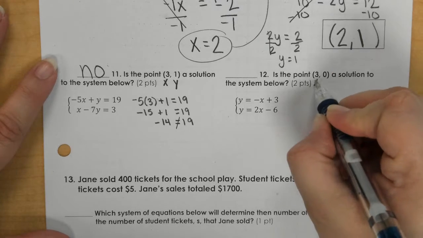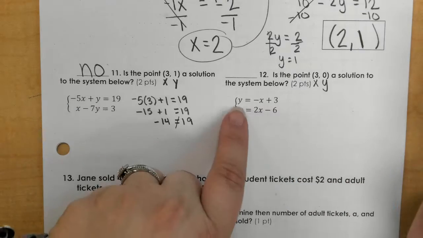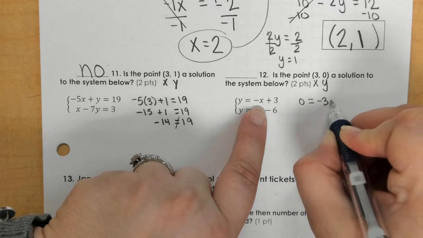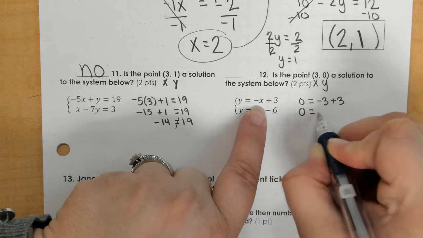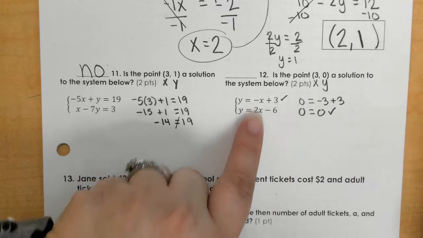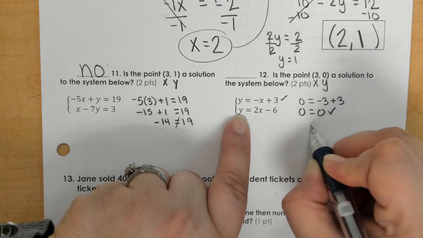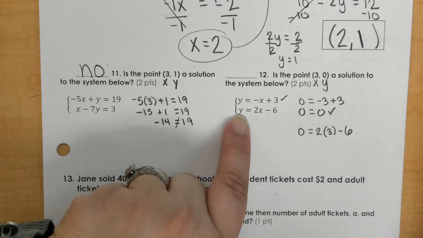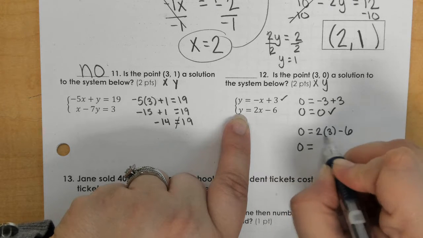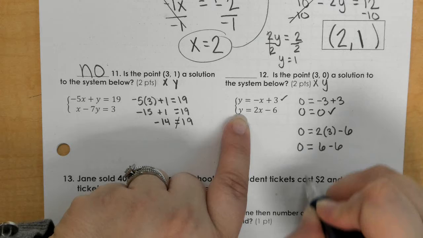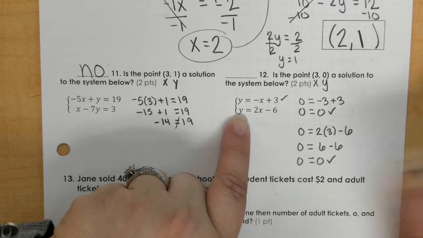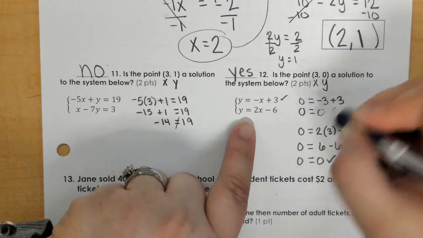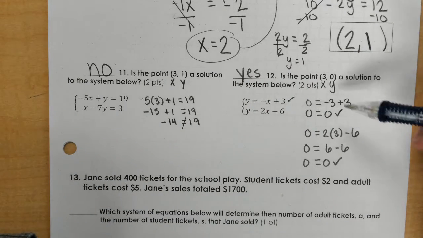So here we've got x and y again. So for 0 is my y. Then negative 3 plus 3, which is 0. So that one worked. And then for the y equals 2x minus 6, I've got 0 equals 2 times 3 minus 6. If I multiply, I get 6 minus 6, and that equals 0. So that means that yes, 3, 0 is a solution to the system. It worked in both equations.